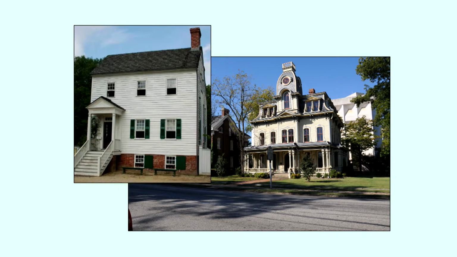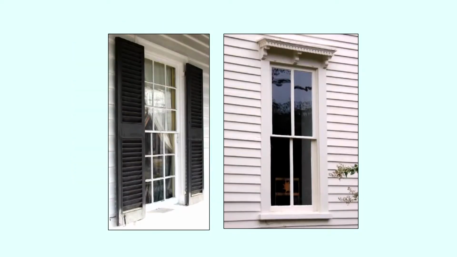But if you start to look at some of the details, just as an example, the windows on the left are multi-pane, 9/9 windows. The window glass is very much smaller than the one on the right, which is from a late 19th century house.